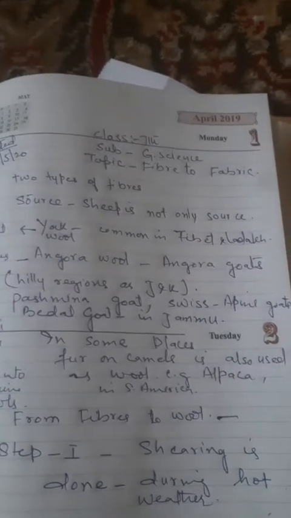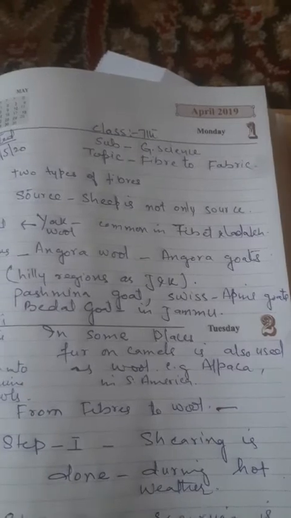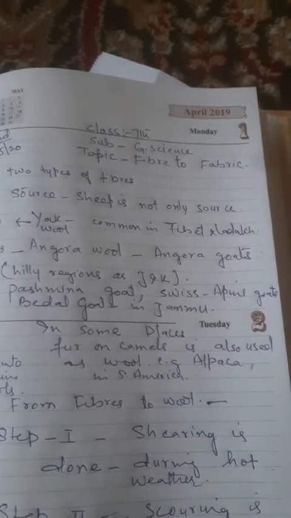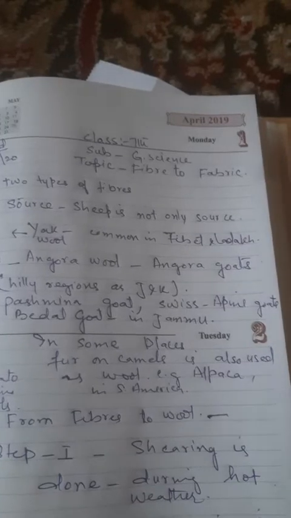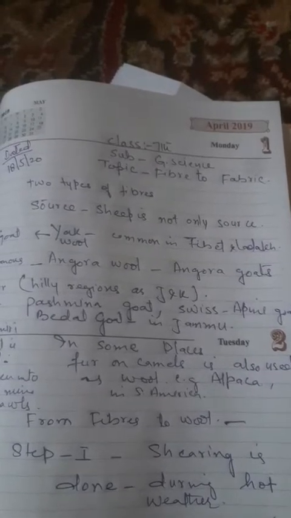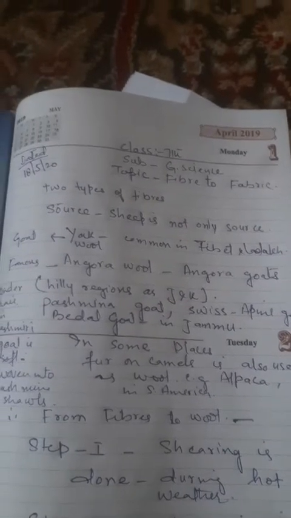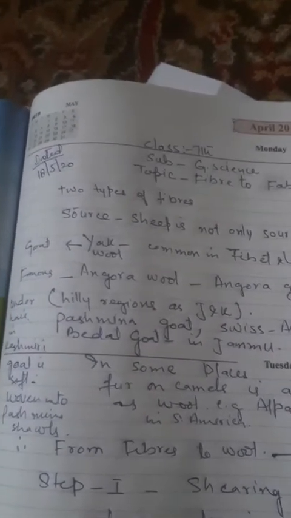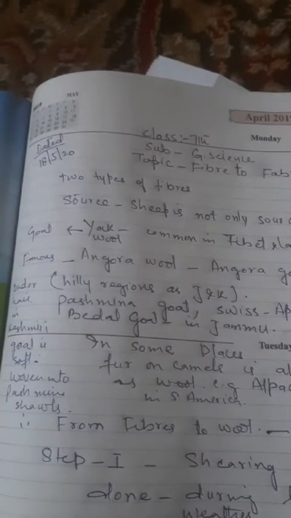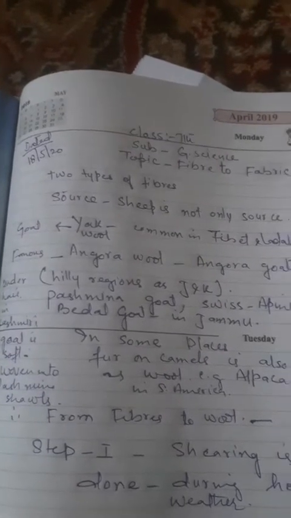Besides this, there are some other goats. One common among them is the Pashmina goat, from which we get the Pashmina wool, which is used for weaving Pashmina shawls, the most famous shawls of Kashmir. That's made from the wool obtained from these Pashmina goats. Some others are Swiss alpine goats and Badal goats. Besides these, there are other goats found in various regions of Jammu and Kashmir.